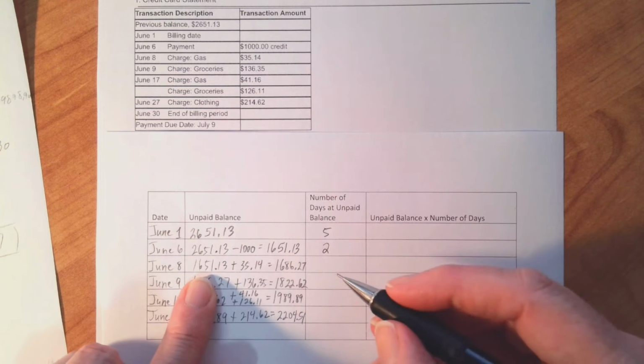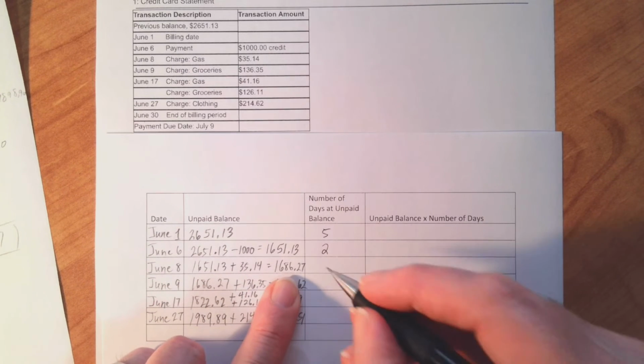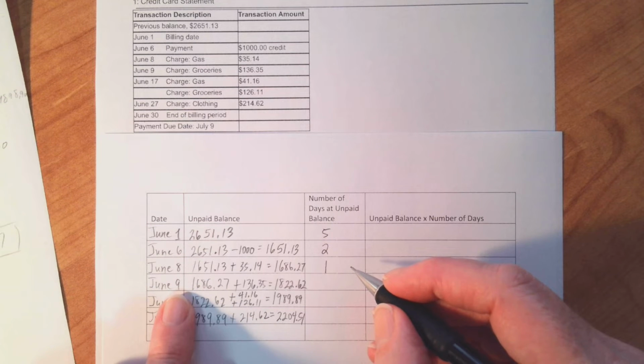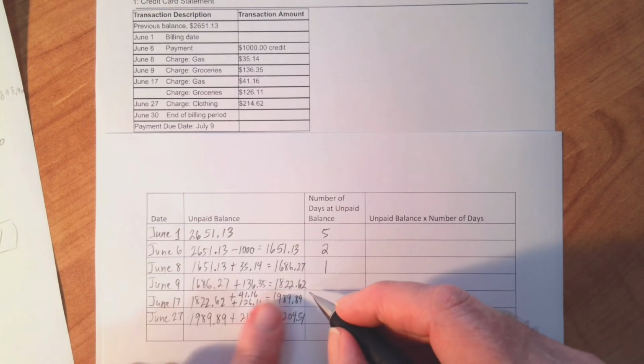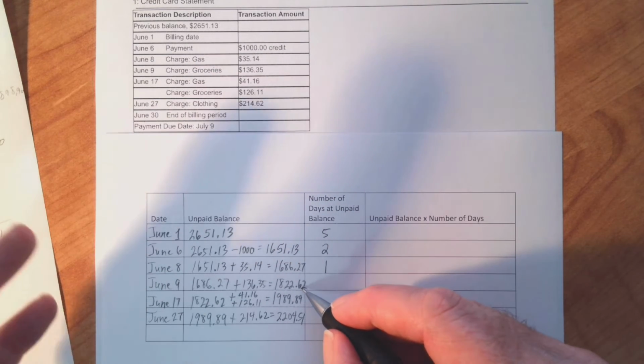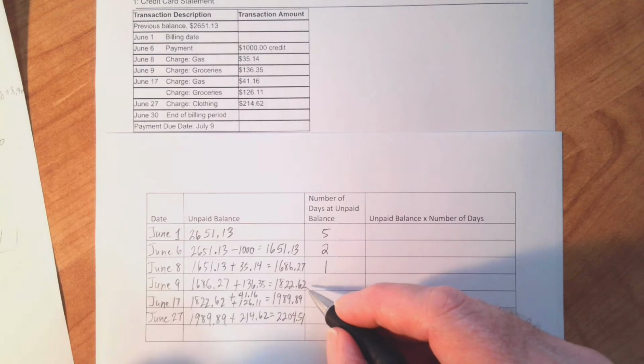On the 8th, the balance changed, and here we were only at 1686 for 1 day. You can see the next day there's charges. Then here we're at 1822.62 for the 9th, 10th, 11th, 12th, 13th, 14th, 15th, 16th. So that would be 8 days.